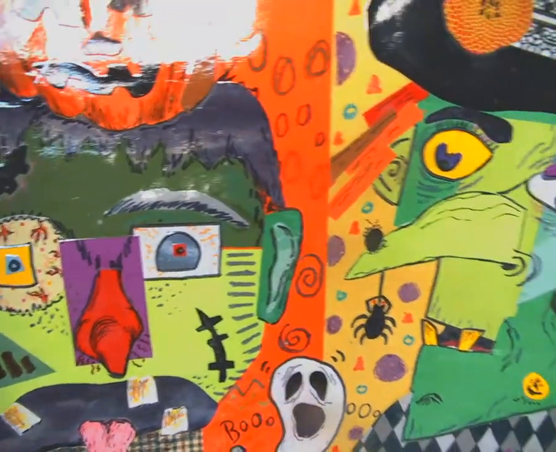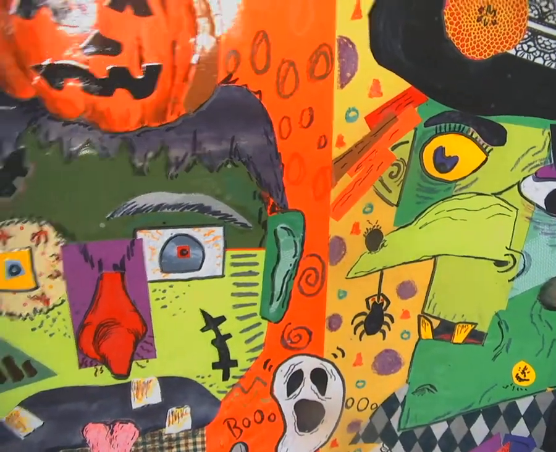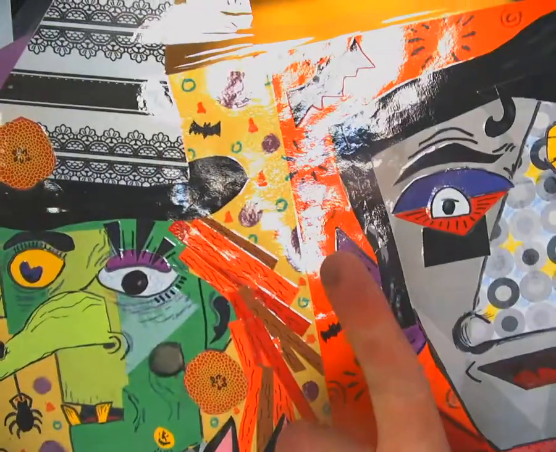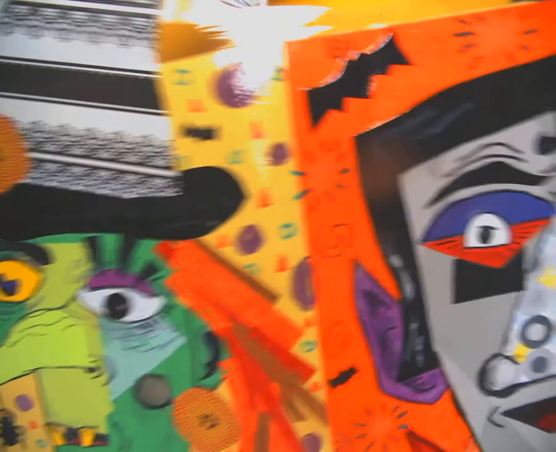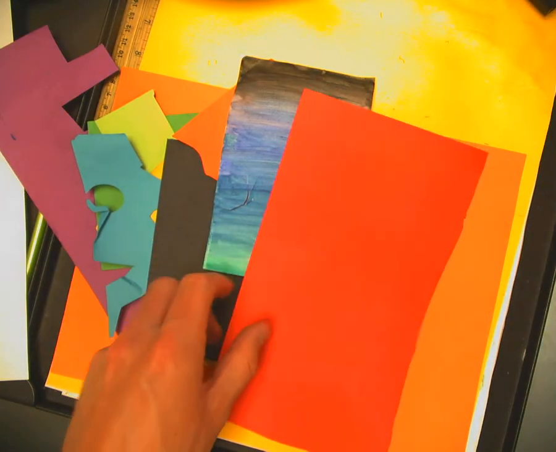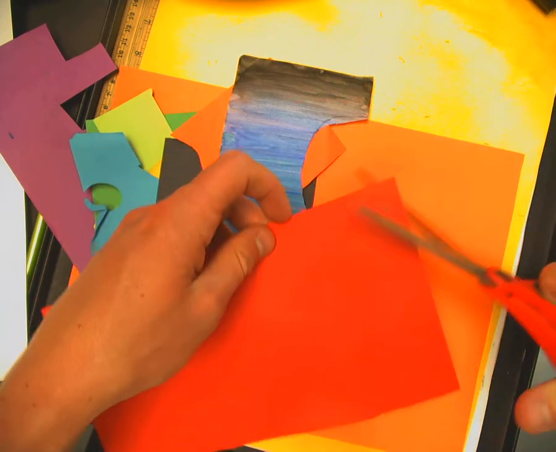Your trio, the 3 main characters or 3 portraits, would be the biggest part of your collage. So Cubism and collage, the 2 main words that we're using. So Cubism, abstract shapes. Collage is cutting and gluing shapes.